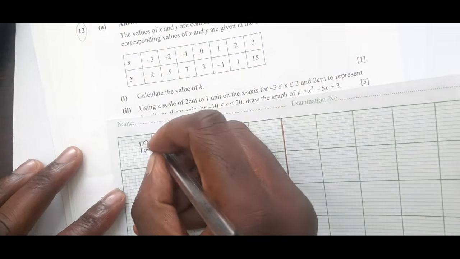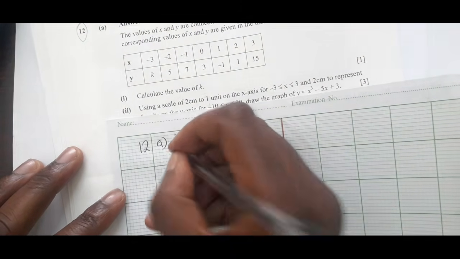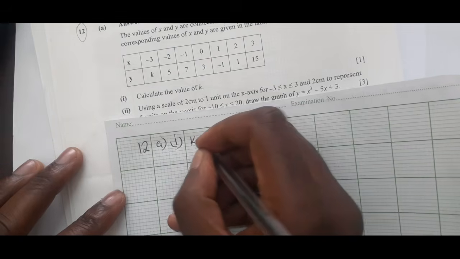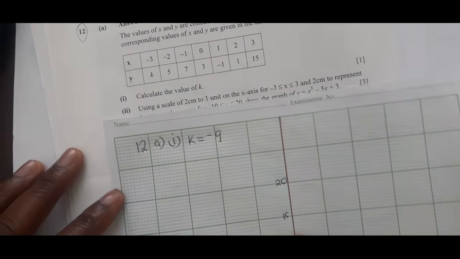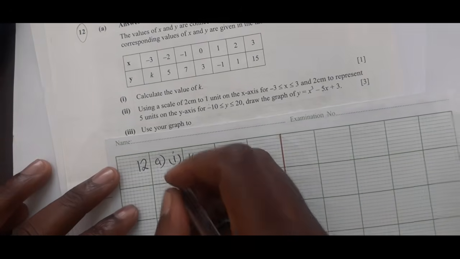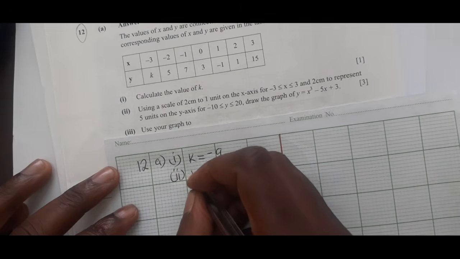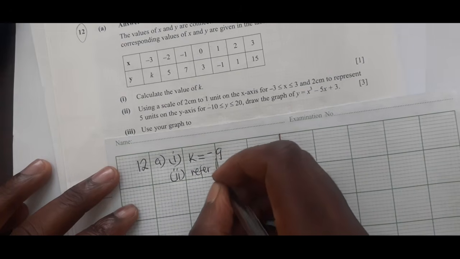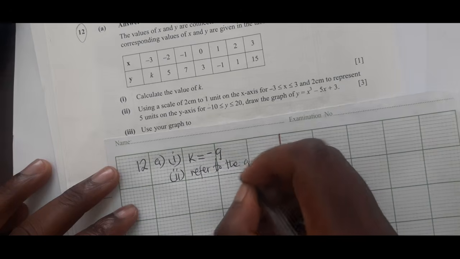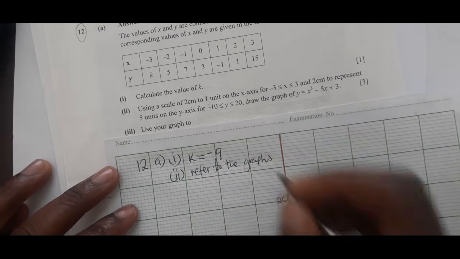Don't forget that in question 12a, Roman numeral 1, k is equal to negative 9. Then for part 2, we refer to the graph that we've drawn here.